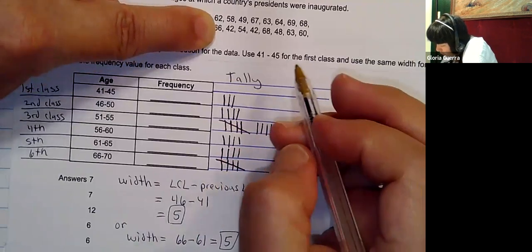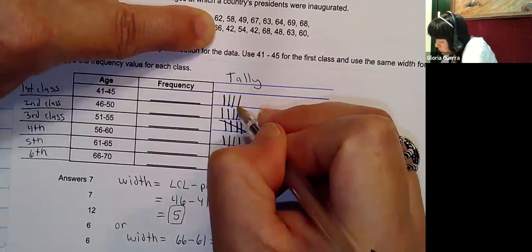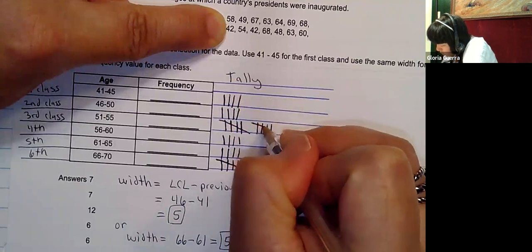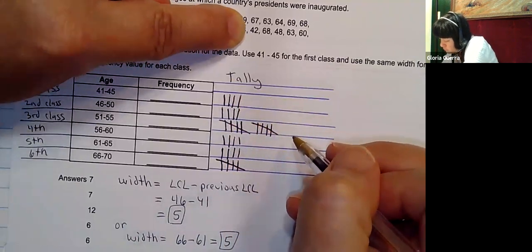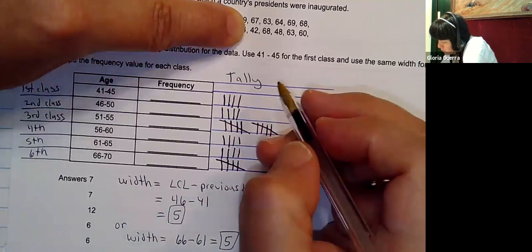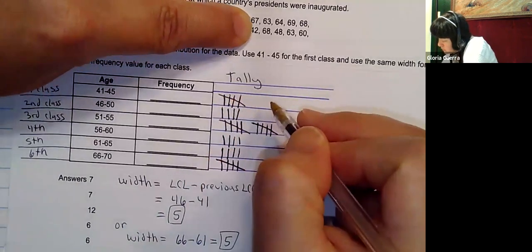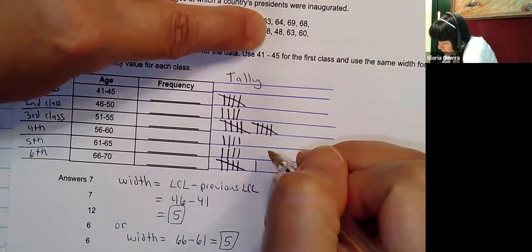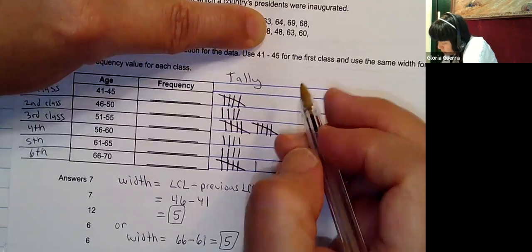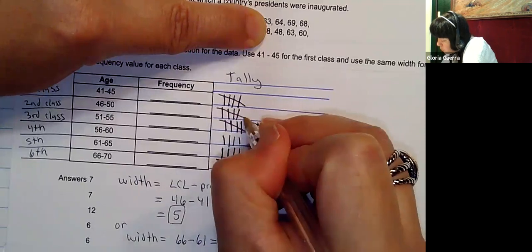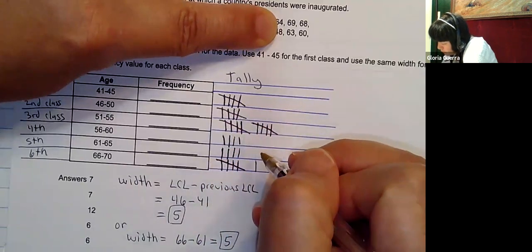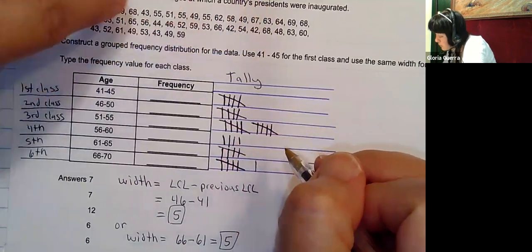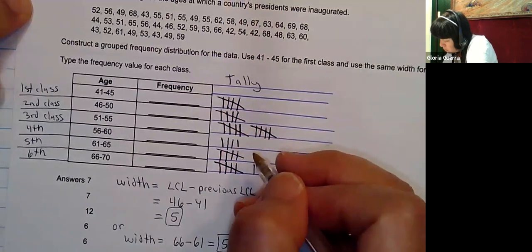42, first class. 54, third class. 42, first class. 68, last one. 48, second one. 63, fifth one. 60, fourth one.